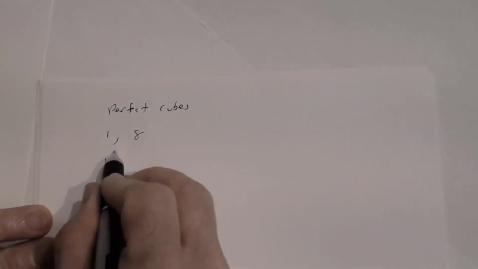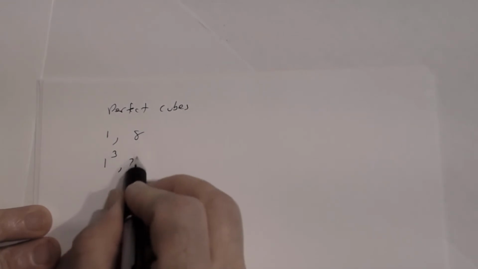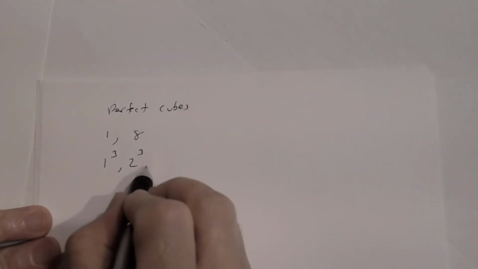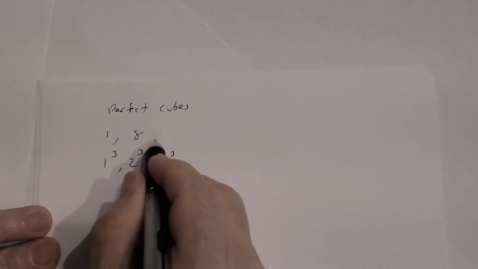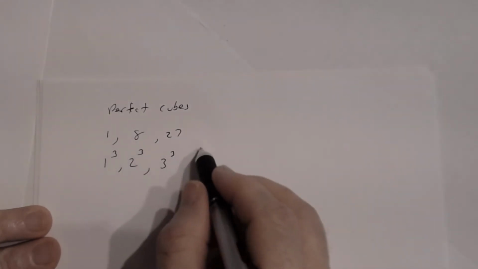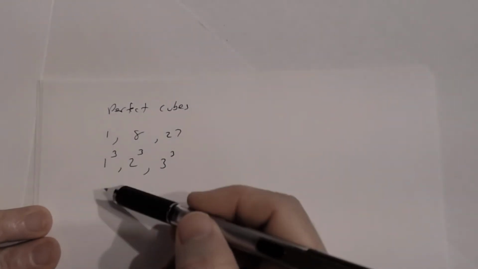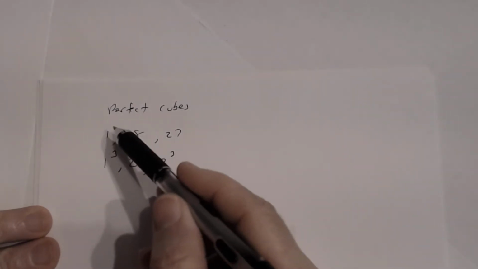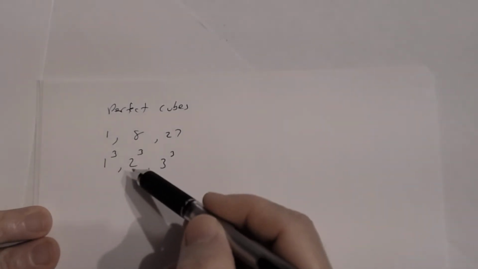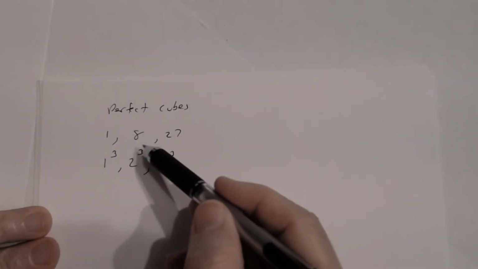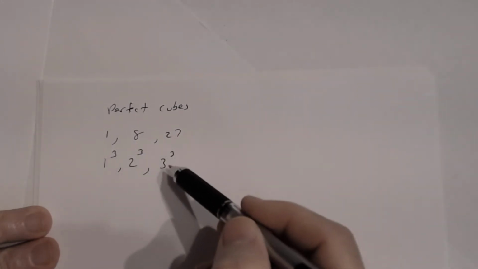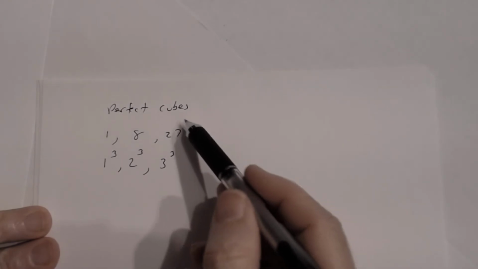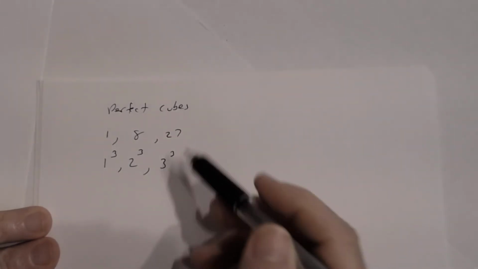So remember, 1 cubed is 1. 2 cubed is 8. 3 cubed is 27. Okay? And notice when I do the reverse, if 1 cubed is 1, then the cube root of 1 is 1. If 2 cubed is 8, then the cube root of 8 is 2. If 3 cubed is 27, the cube root of 27 is 3.